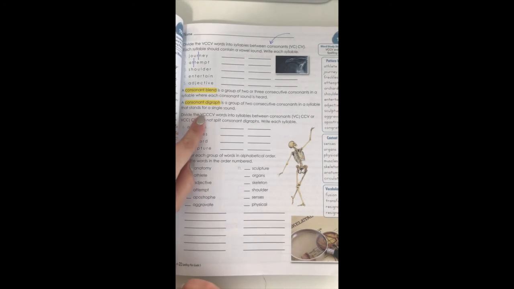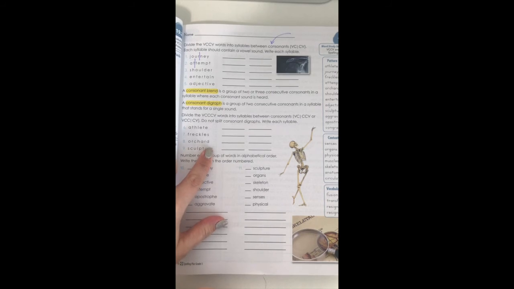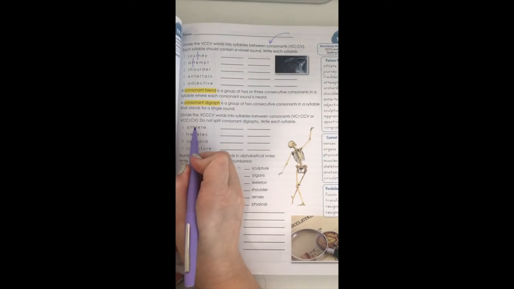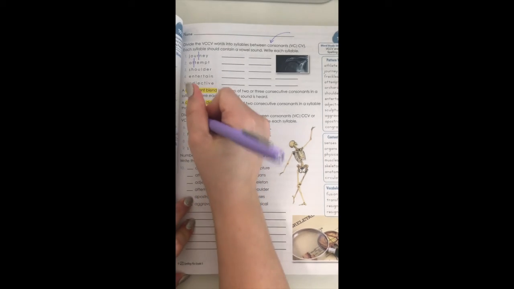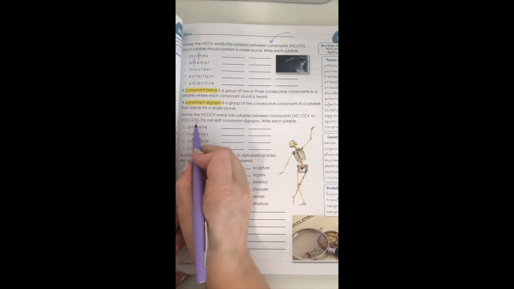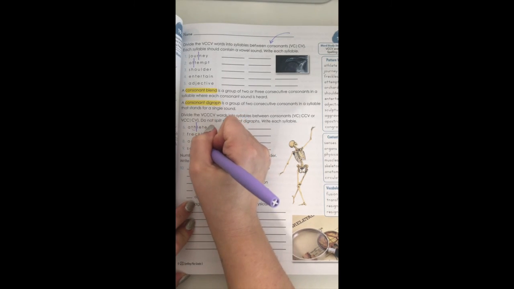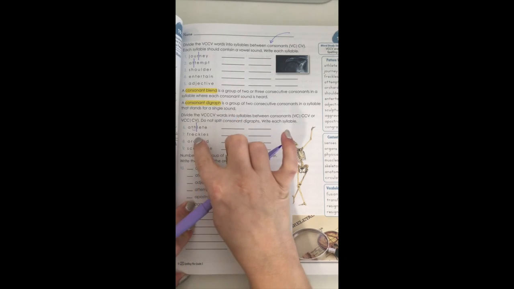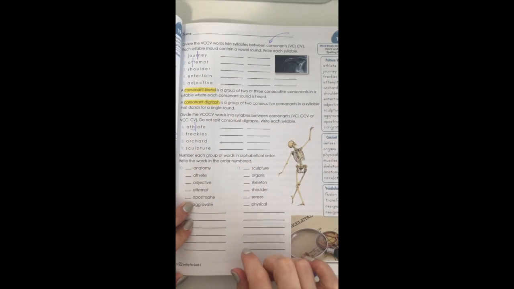So here we're going to divide them again, and it says not to split the consonant digraphs. So just making sure that you're not splitting the letters that make 1 sound. So for athlete, you would write ath and then lete. You would not split any letters that make the same sound. Like TH makes 1 sound, just like CK makes 1 sound. You wouldn't want to split those in half ever. You want to make sure that those always stay together. And if you need a little bit more help understanding that, please let me know.